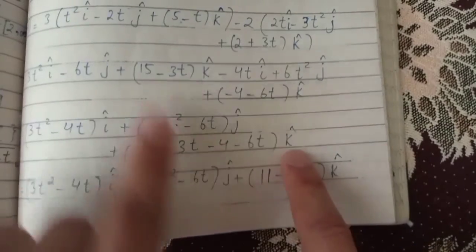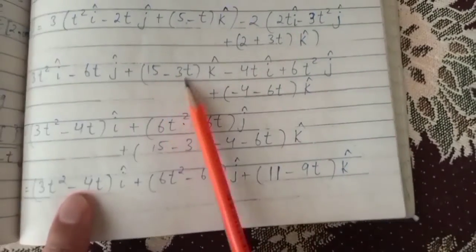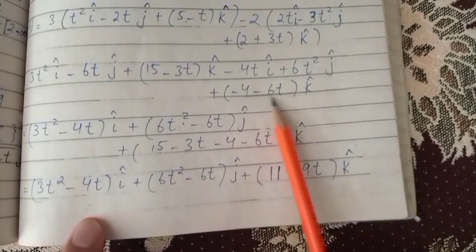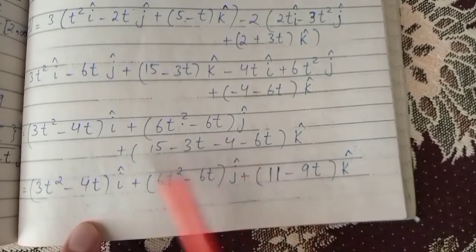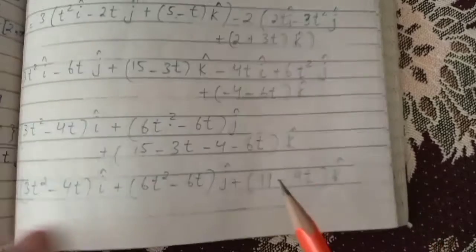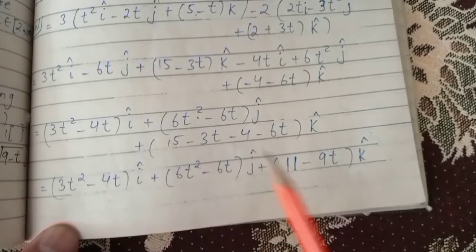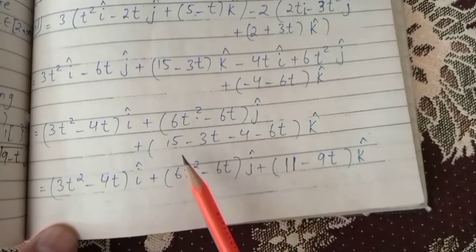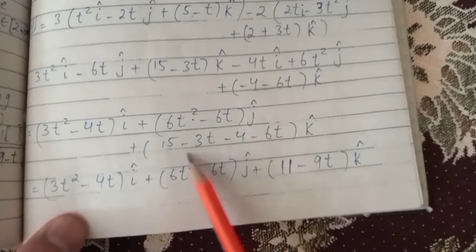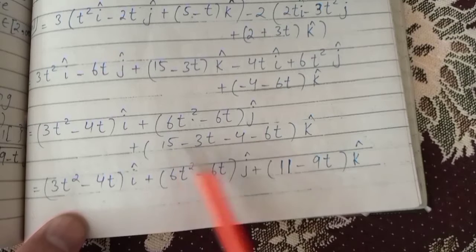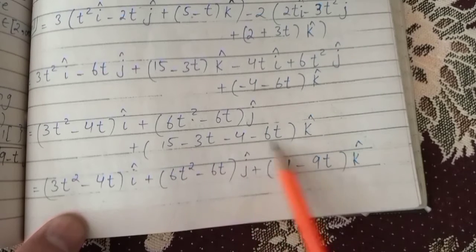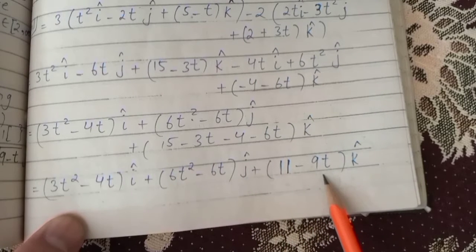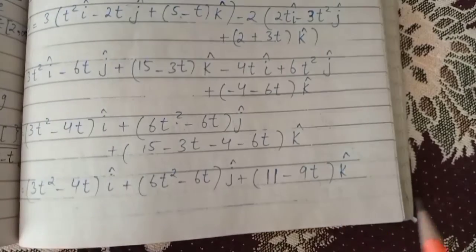If we take k common, we get (15 minus 3t minus 4 minus 6t) in the bracket. Writing the first component as it is, writing the second component as it is. Now come to the third component. 15 minus 4 will be 11, minus 3t minus 6t will be minus 9t k.